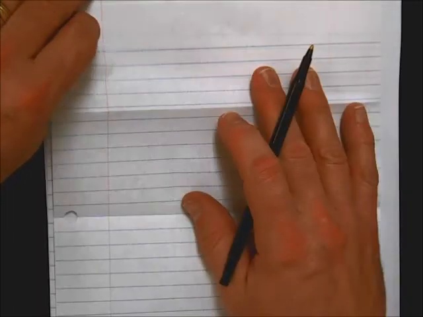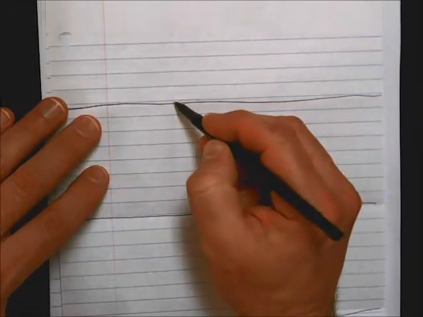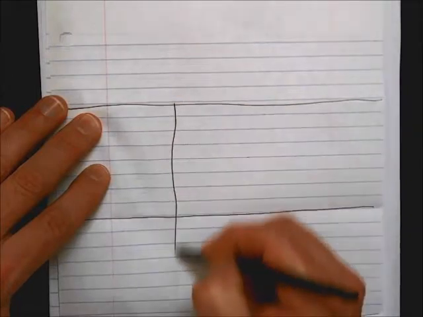We're making an outline for the 8-sentence paragraph. So under the camera, that's what it looks like. I'm going to draw my lines. One line goes all the way across that top fold, and then the middle fold, and the bottom fold, and then I'm going to start at my top line and go down.